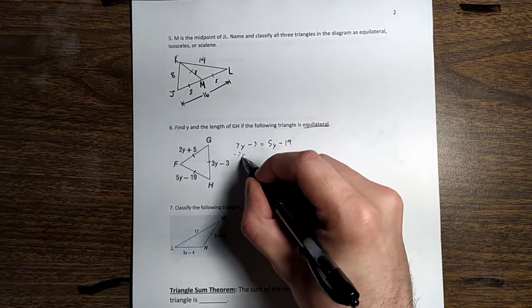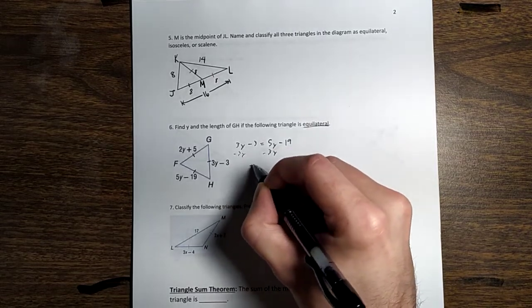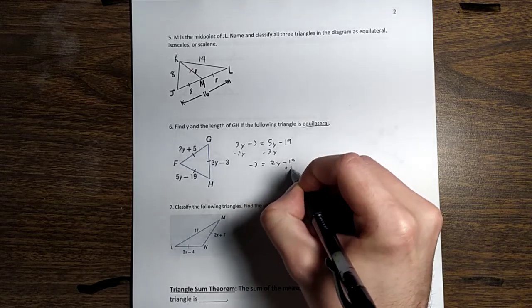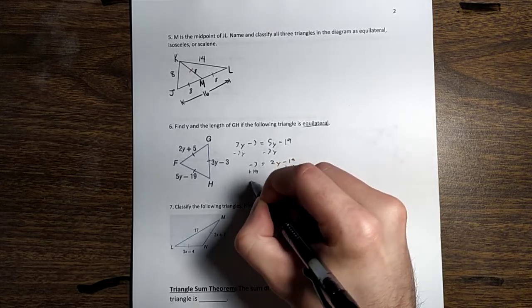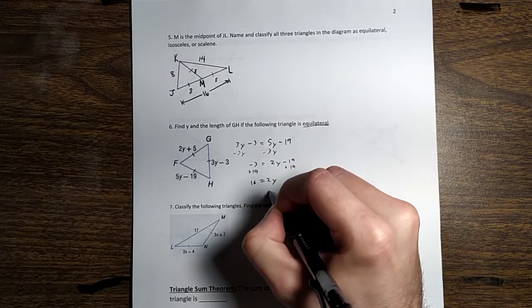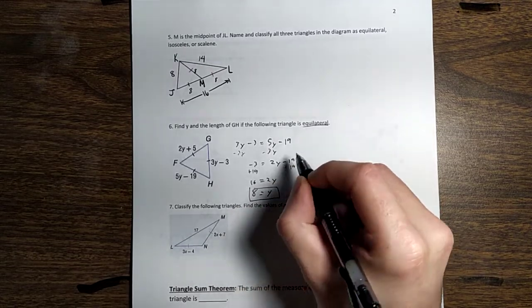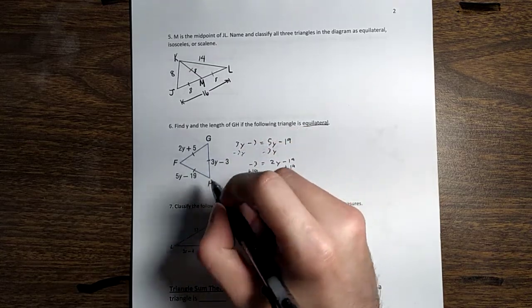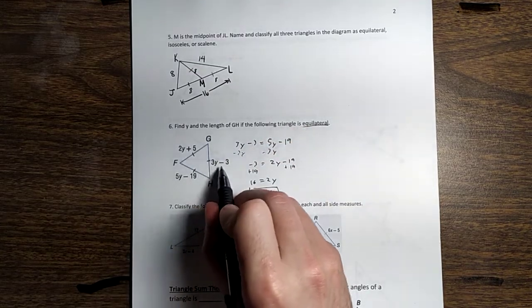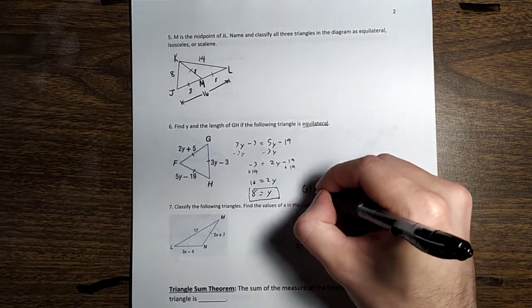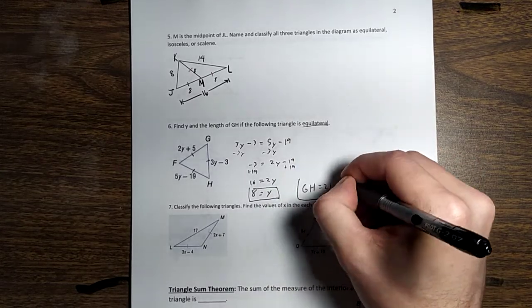So let's solve for y. Minus 3y on both sides. We get negative 3 is equal to 2y minus 19, plus 19. We get 16 equals 2y. y is equal to 8. Okay. And then it asks for the length of GH. So GH would be 3 times 8 minus 3. So 24 minus 3 is 21. So GH equals 21.